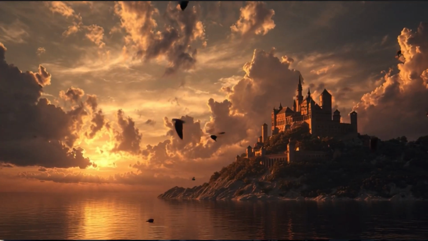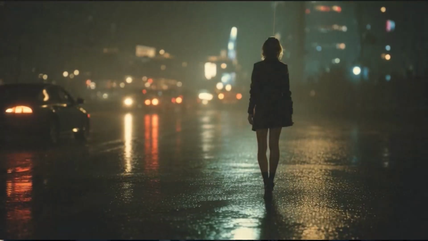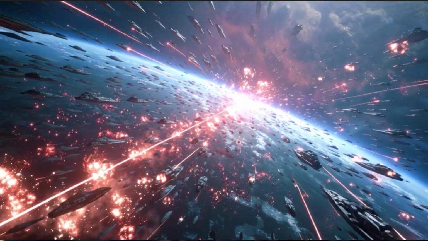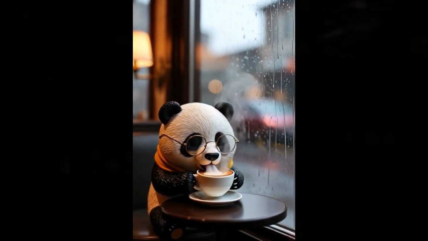So, can you create AI videos for free? Yes, but there are limits. Free generators are perfect for storyboarding, social media clips, concept visuals, or just experimenting with ideas. But if you want cinematic realism and smoother animations, paid tools are still the best.